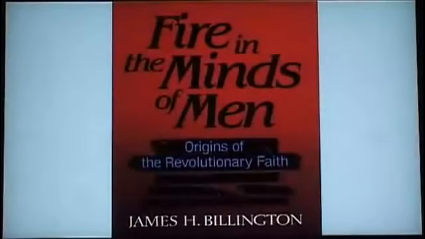So this man is without a doubt well suited to discuss the story in his book about the communist world movement and how it was financed, who did it, what the symbols meant. This is really an important book, and the book is called Fire in the Minds of Men. It's the origins of the revolutionary faith of all the revolutionary movements and secret societies of the world. So get the book. Order it from Amazon, or find it in bookstores. It's a very important book.